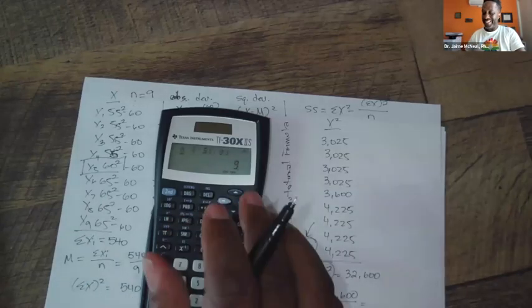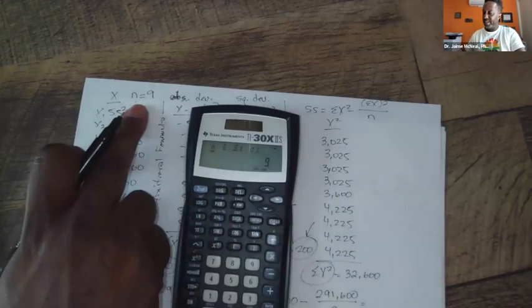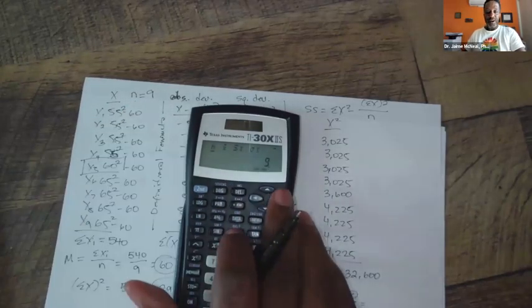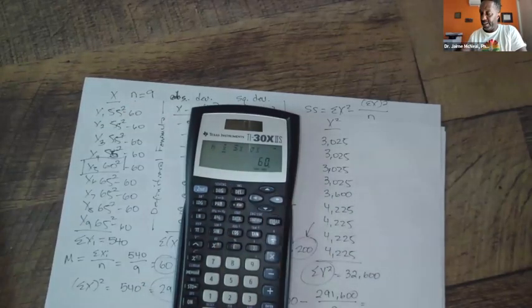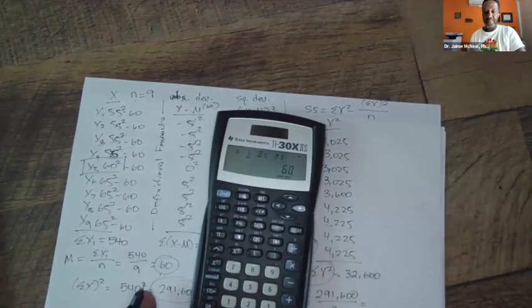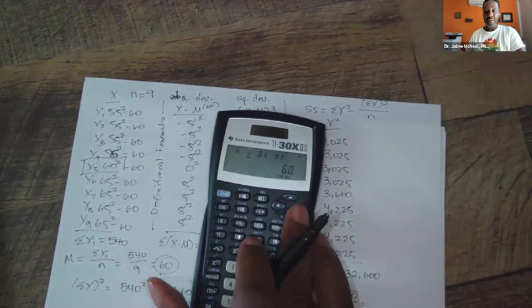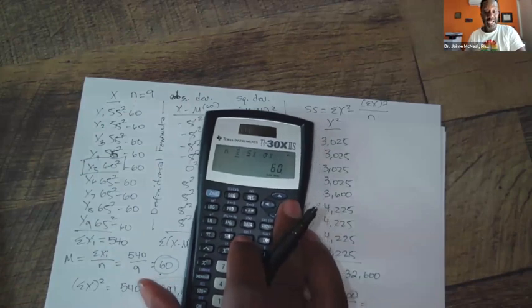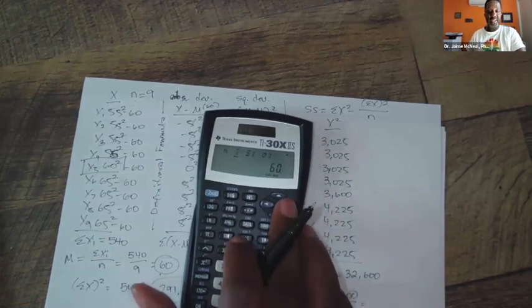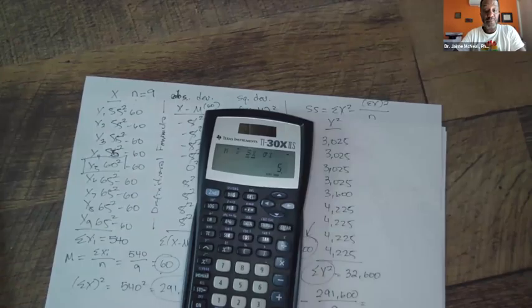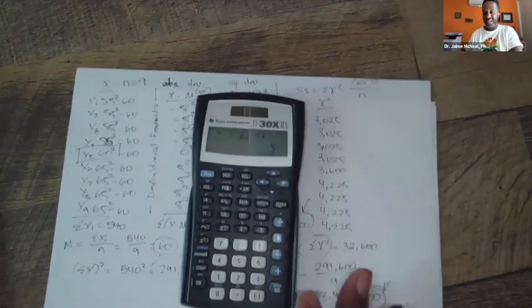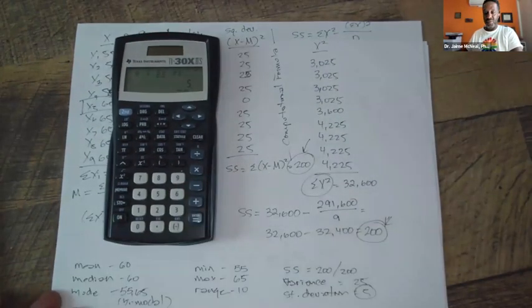It tells me that the n size is 9. X bar is the mean. It's telling me that the mean is 60. You can see that. Now it's going to tell me what the standard deviation is if it is a sample. The sample standard deviation, which we've already figured out, was 5.